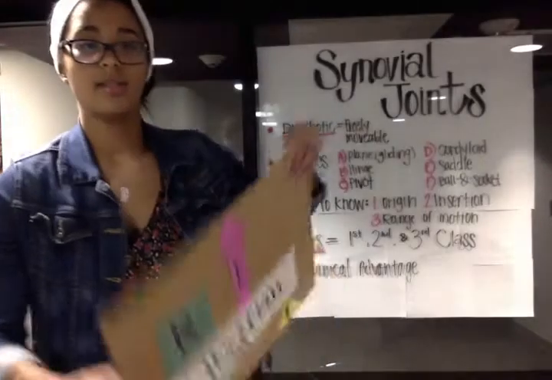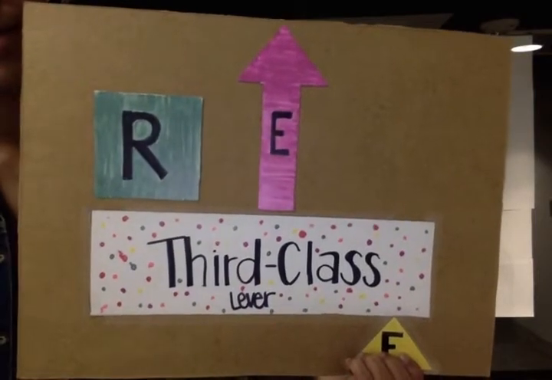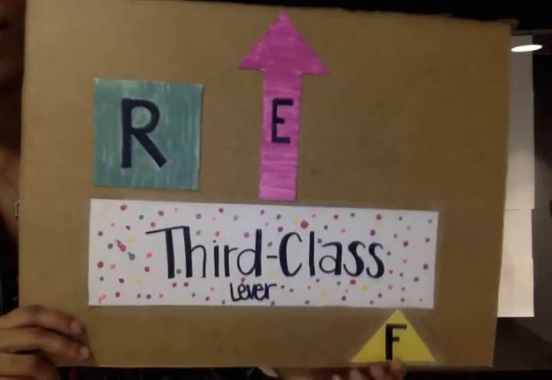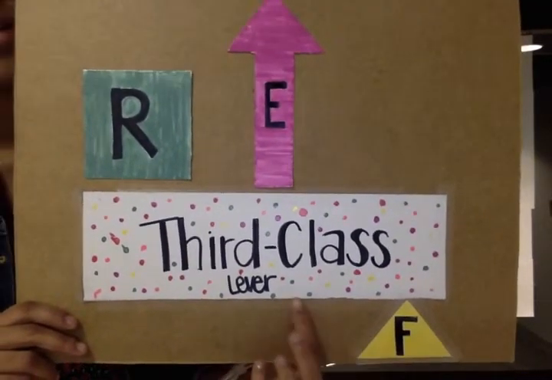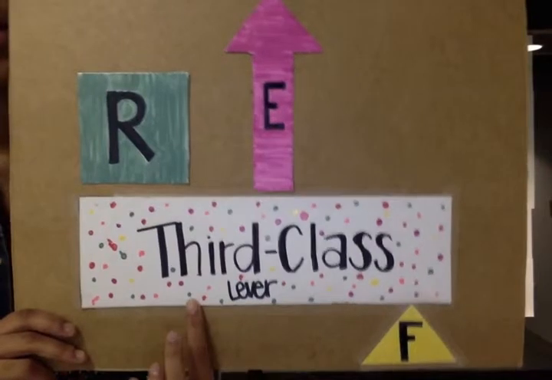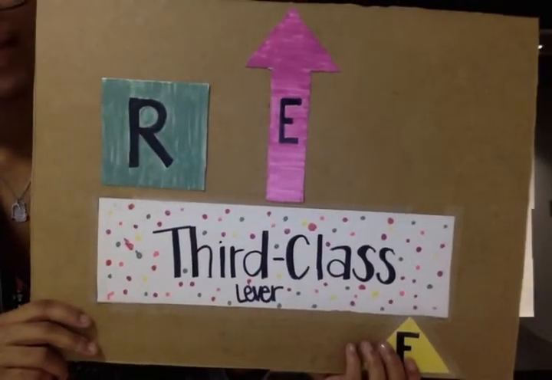Last but not least, there's a third class lever. In the third class lever, the applied force is between the load and the fulcrum. So this is the fulcrum, that's the applied force, E, and the load is R. This is an example of tweezers and forceps.